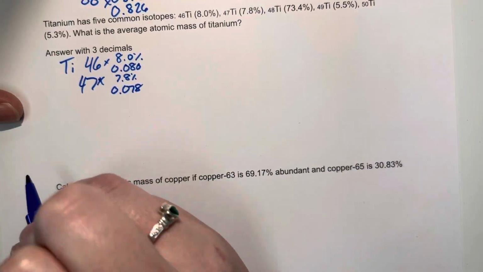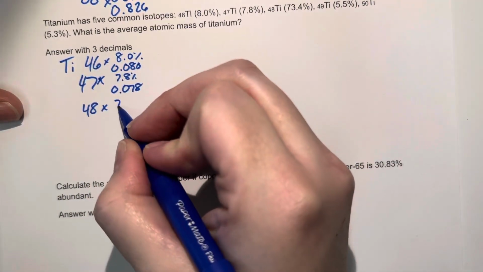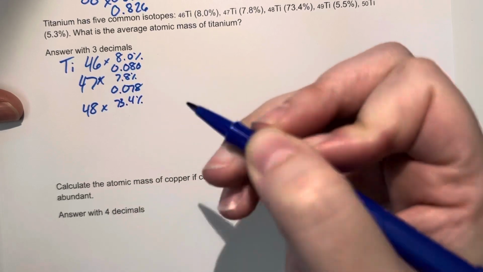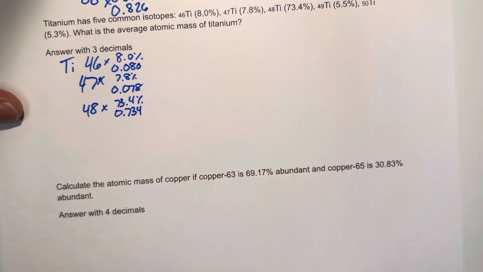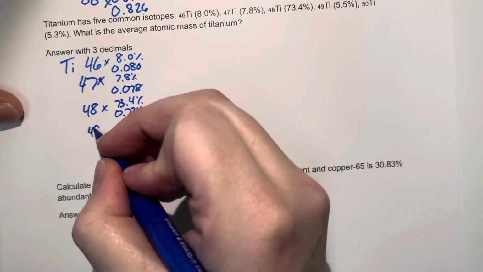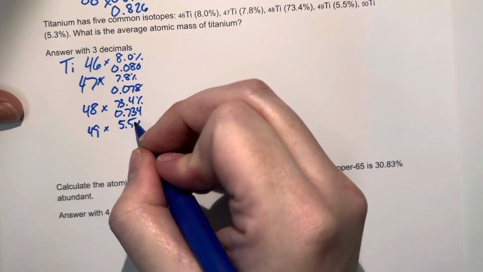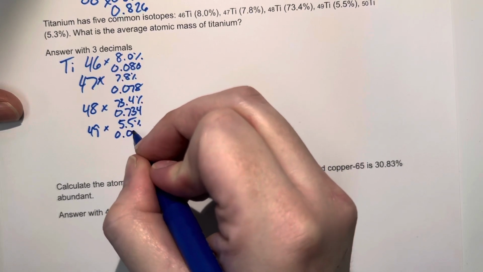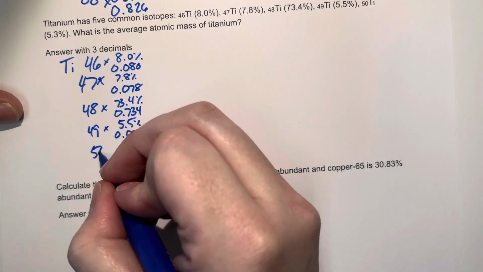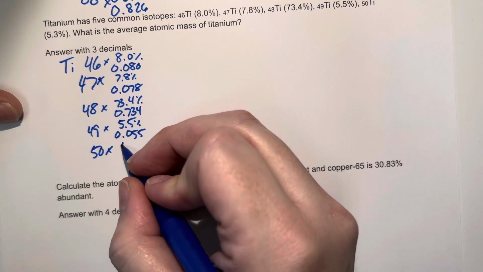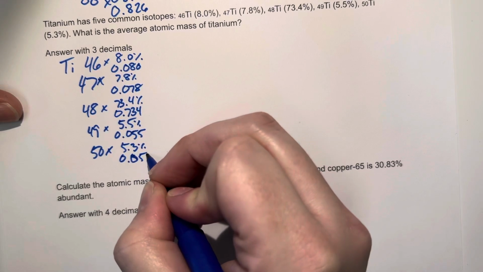Titanium 48 times 73.4%, moving the decimal over twice, 0.734. Titanium 49 is 5.5% or 0.055. And then finally we have titanium 50 at 5.3% or 0.053.